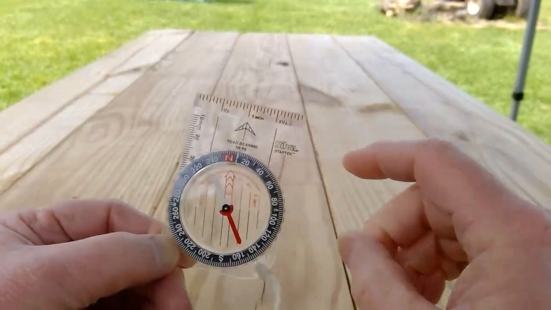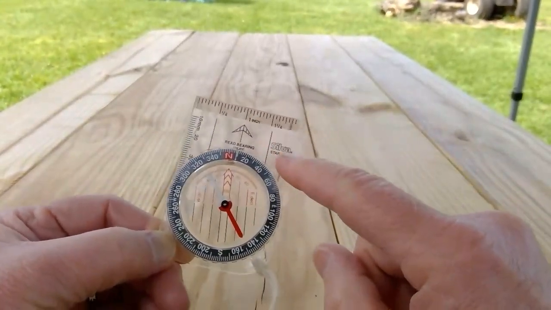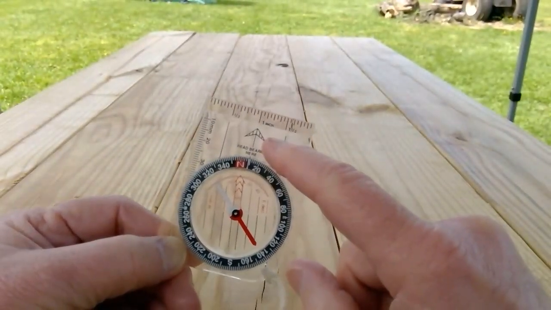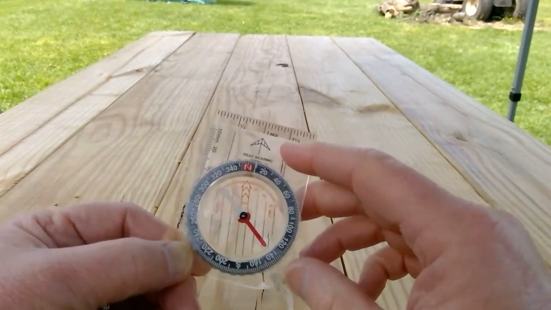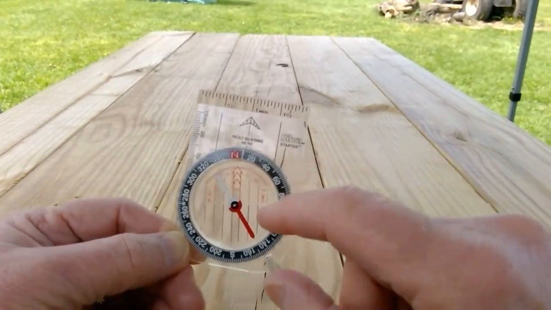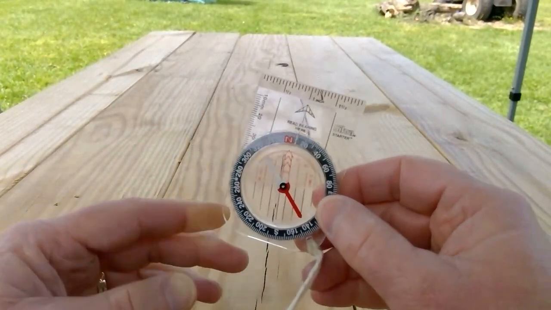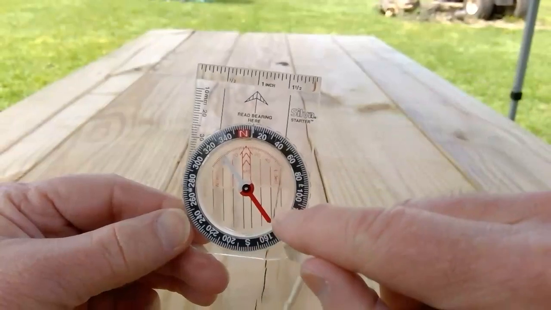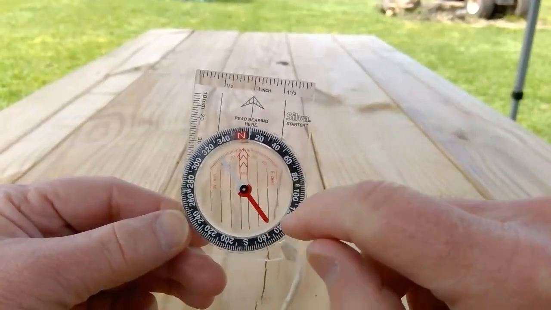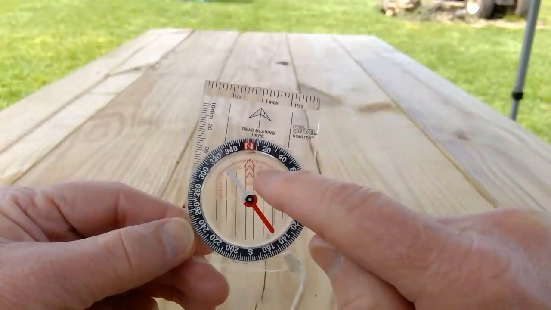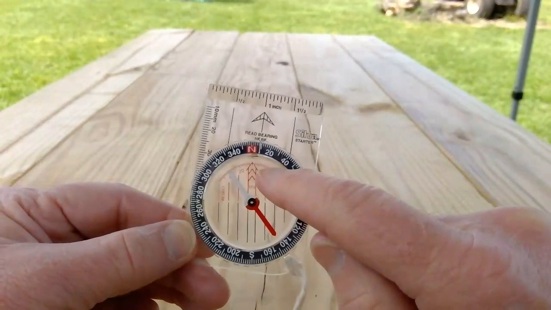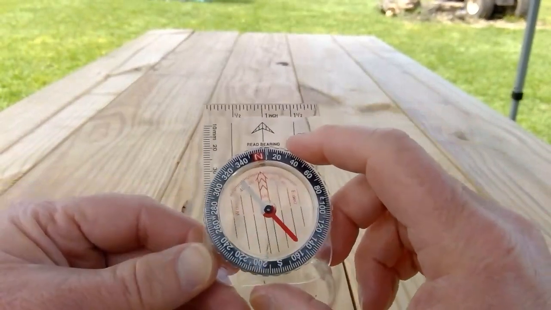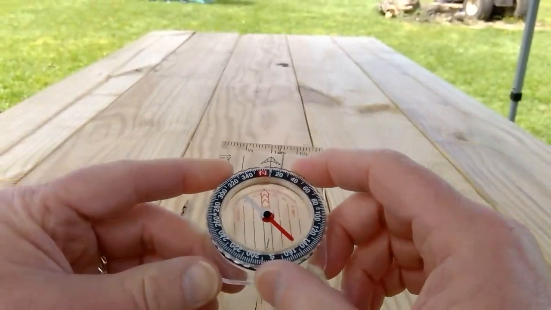Okay, so the parts of the compass, you have the base here. You have the direction of travel arrow here. You have the housing here with the numbers on it. And you have the magnetic arrow here, red on one end. And then inside of the housing, you have the orientation arrow right here. And this is how you would use these parts together.